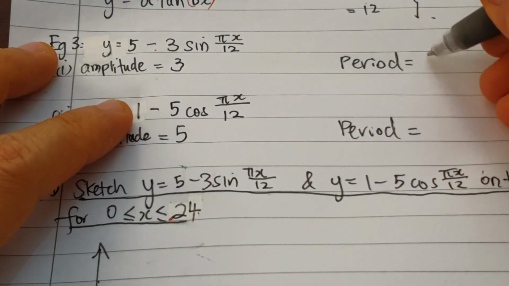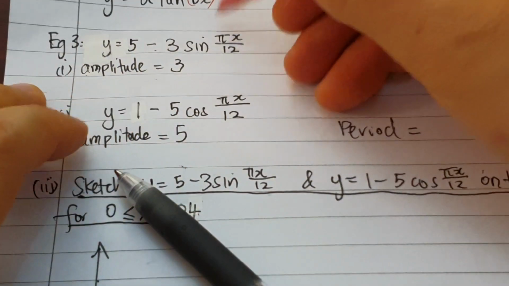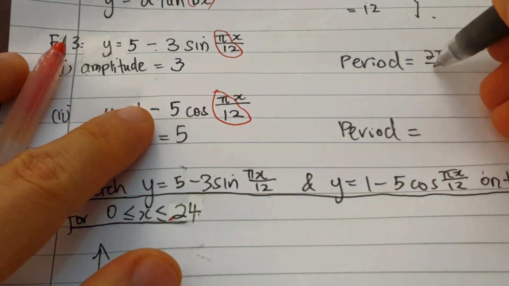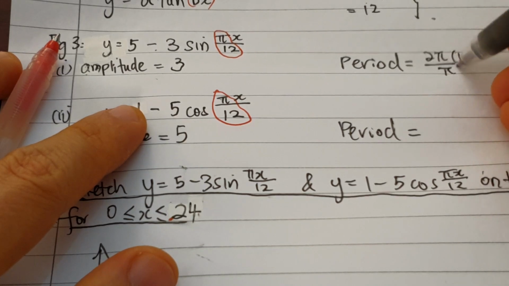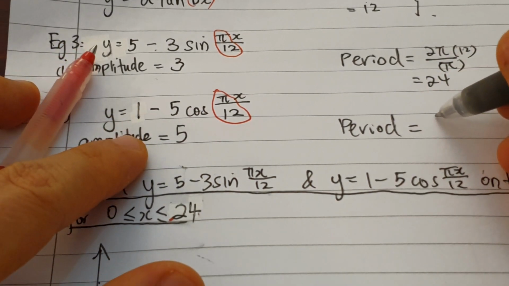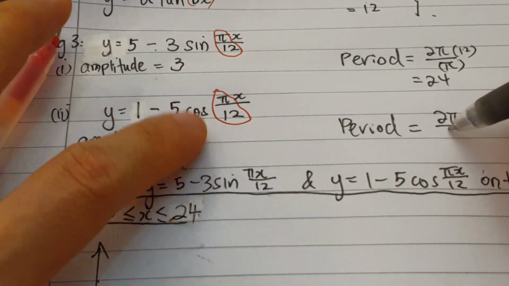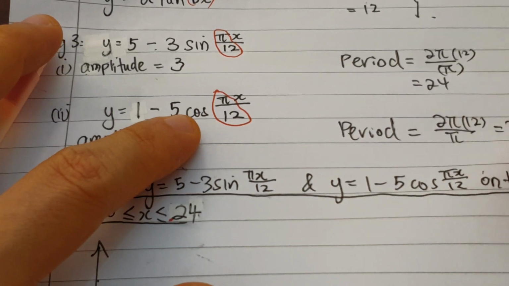Okay, and what's the period? It is 2 pi divided by the number in front of the x. So that will give me divided by pi over 12, but I flip it, so it is 12, and pi at the bottom, and I'll get 24. This one, I will also get 2 pi over, flip this, pi over 12. It will be pi here, 12 here, and I'll get 24 also. Alright.